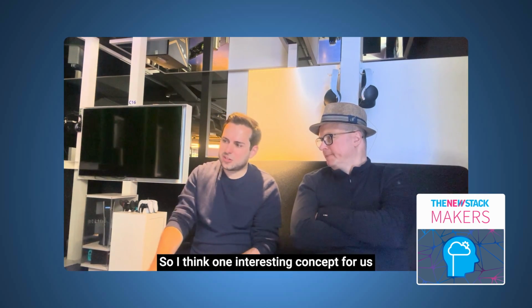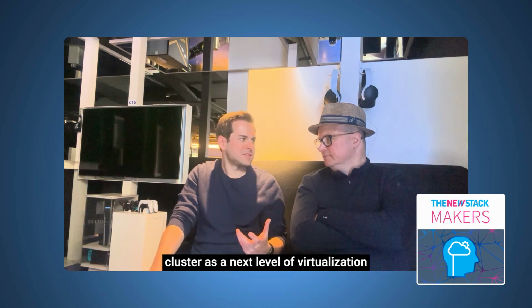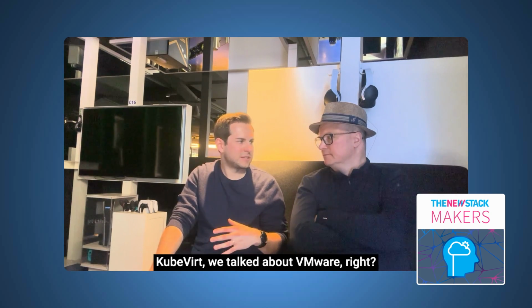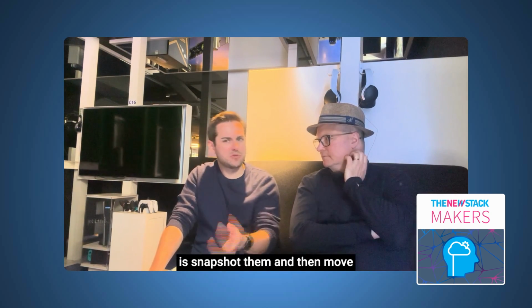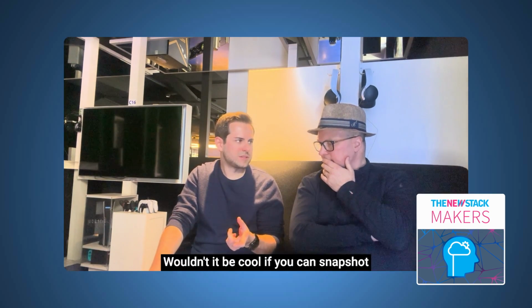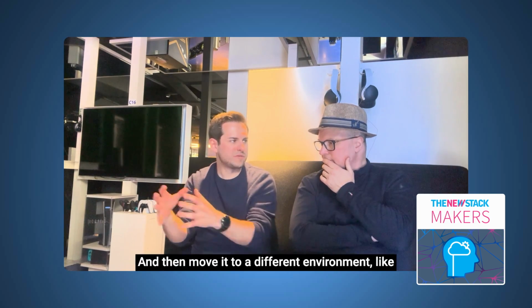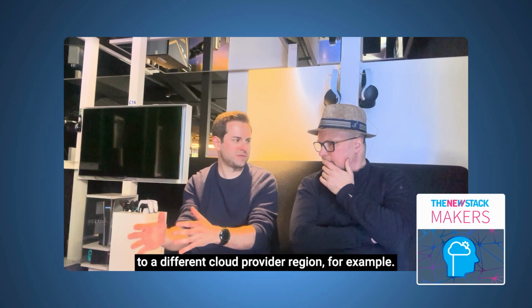So I think one interesting concept for us is, when you think about virtual clusters as a next level of virtualization, we talked about KubeWork, we talked about VMware, right? The thing that you could do with VMs is snapshot them and then move them to another physical host. And we're trying to make the same work for virtual clusters. Wouldn't it be cool if you could snapshot an entire Kubernetes cluster and then move it to a different environment, like to a different cloud provider region, for example?